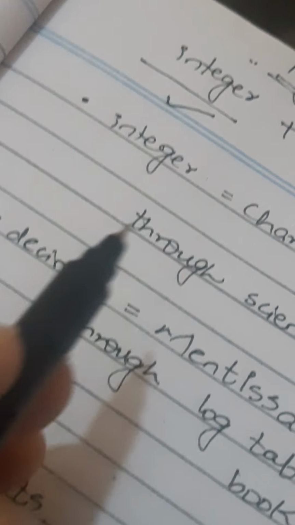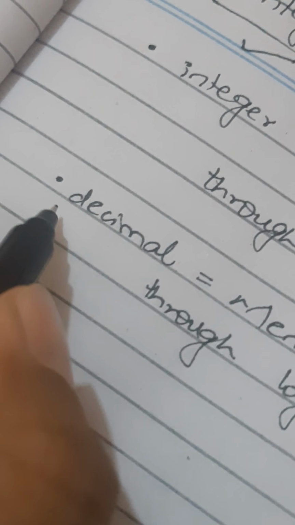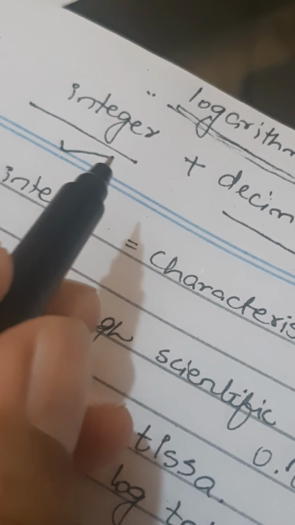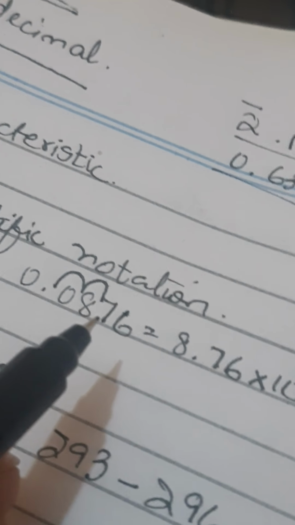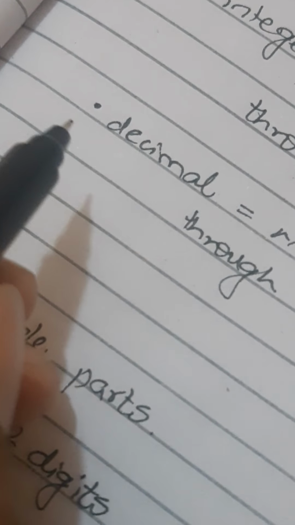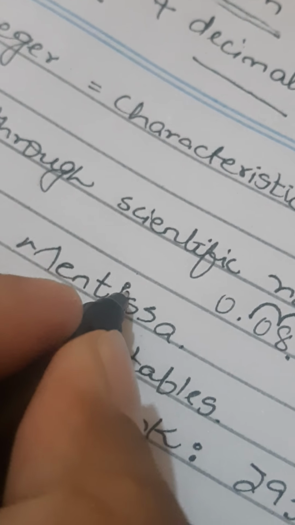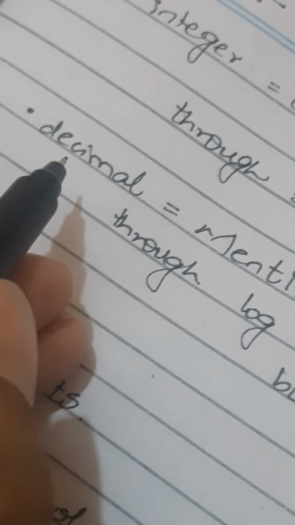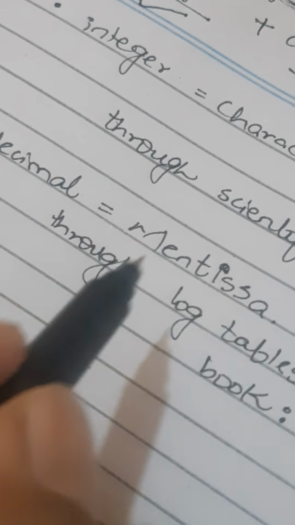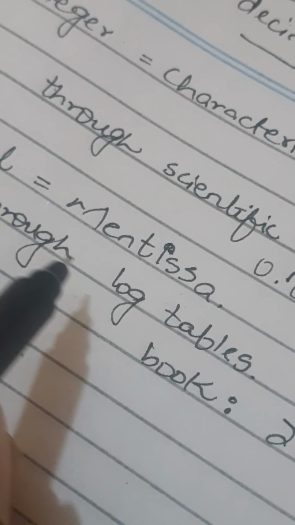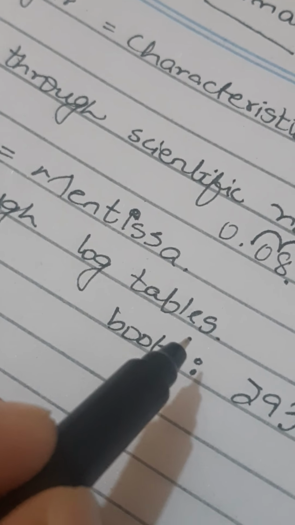This is clear. Now moving ahead, the new thing is the decimal part of the logarithm. So the integer is the characteristic, which can be found by converting the number into scientific notation. The second part, which is the decimal part, is called the mantissa. Now, the mantissa is the decimal part of the logarithm and it cannot be found through a method. It is found through logarithm tables. We will have to understand how to use the logarithmic tables.